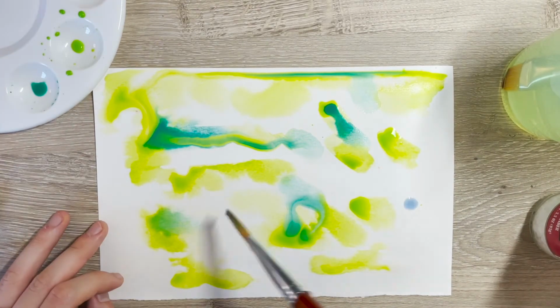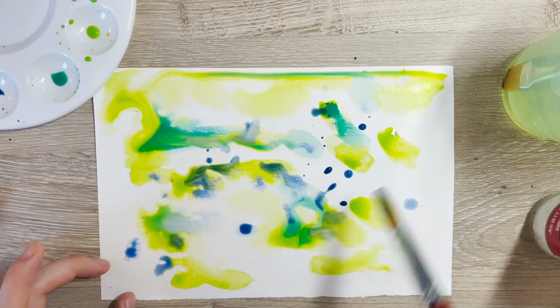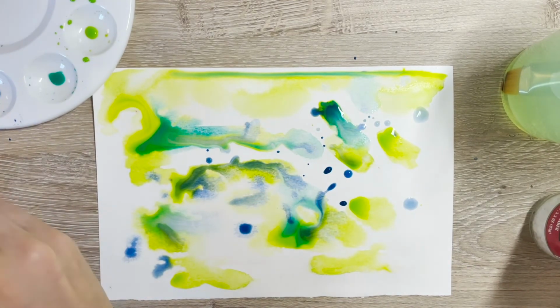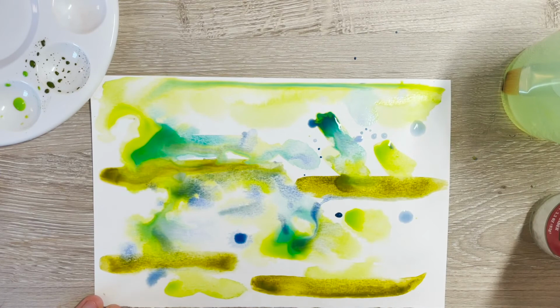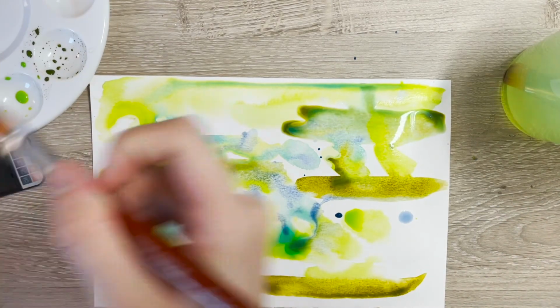You can choose whatever color you want. I chose the green, brown, and blue colors. My inspiration for today is my dream last night, which was about the small river in the woods.